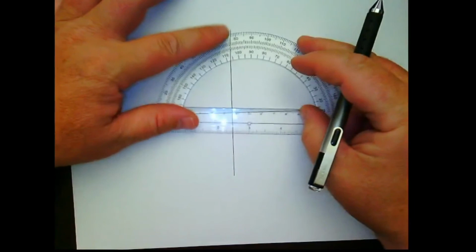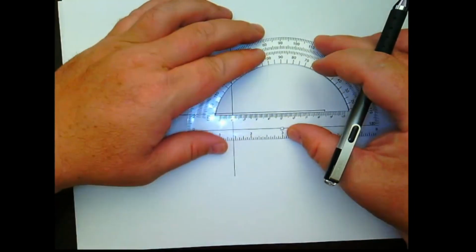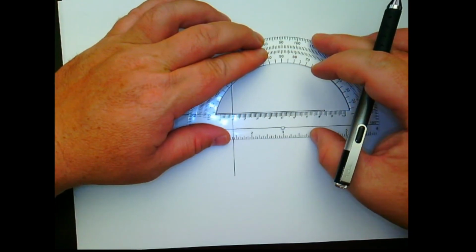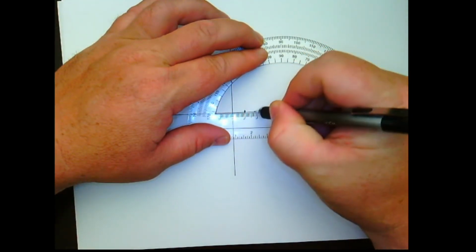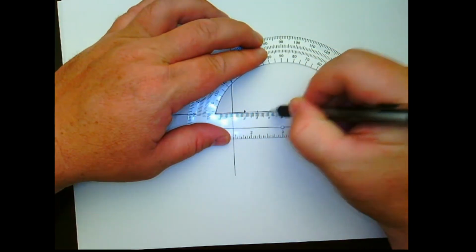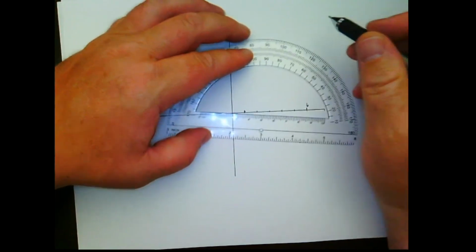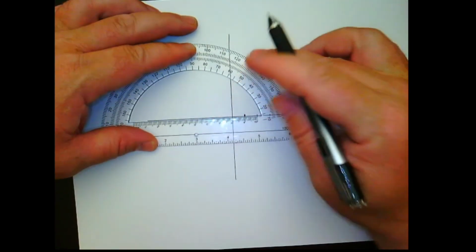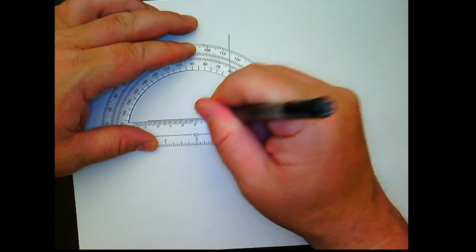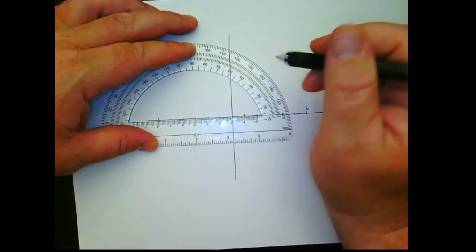So I'm going to make my grid 6 by 6, just like it says to. Let's see here. There's 1, 2, 3, 4, 5, and 6. That's 6. Let's go this way. There's -1, -2, -3, -4, -5, and -6.